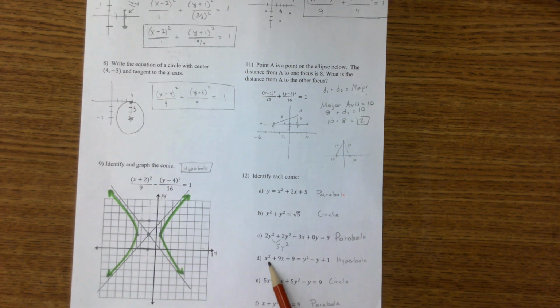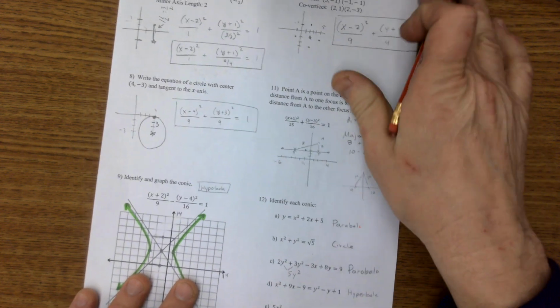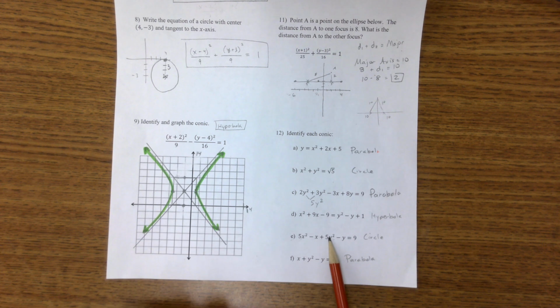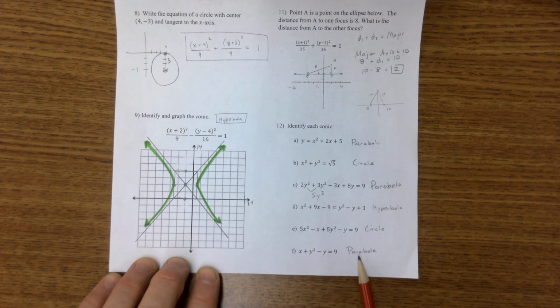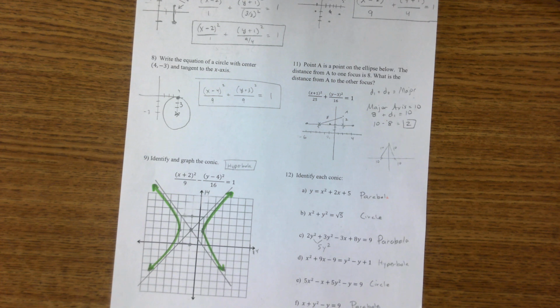On the next one, they're both squared. However, if I were to move this one over here and get everything lined up on one side, this would be negative. It's a hyperbola. On the next one, we have x and y both positive, and we have 5 and 5, meaning that's a radius. Well, one way to think of it is like the radius, it's the circle. And here the parabola, x, y squared, only one is squared, it's a parabola. So you need to check which ones are squared, check which ones are positive and negative.